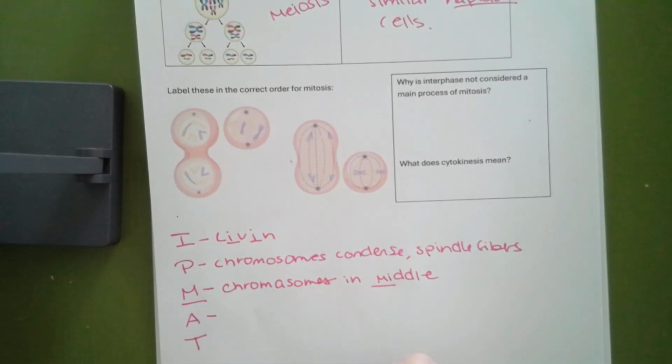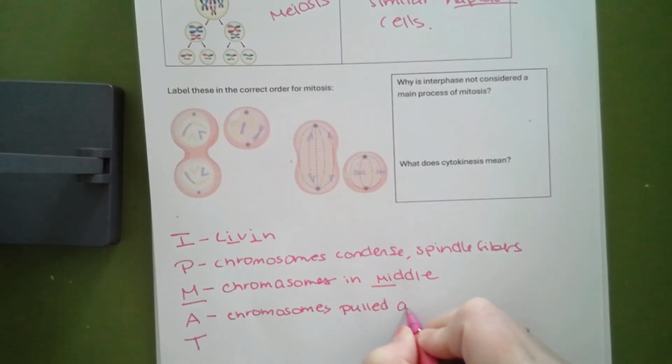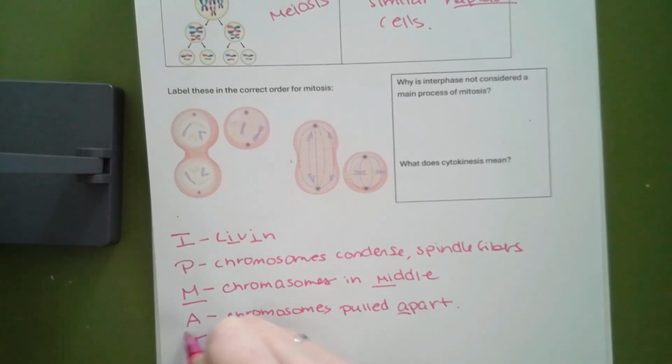Anaphase. The chromosomes are split apart. Remember that A is for apart, right? And T is telophase.